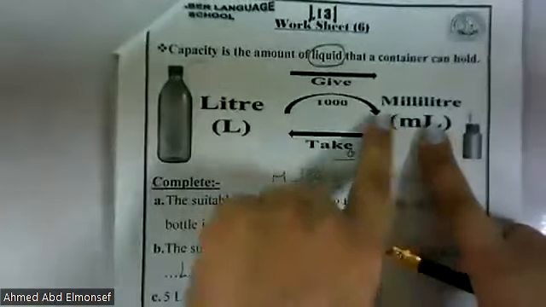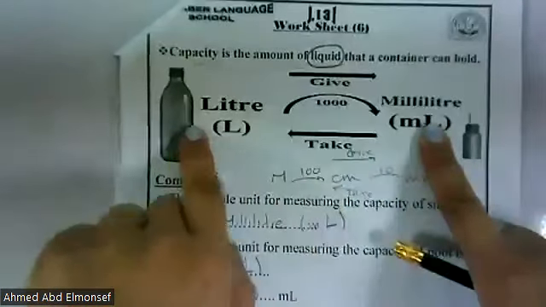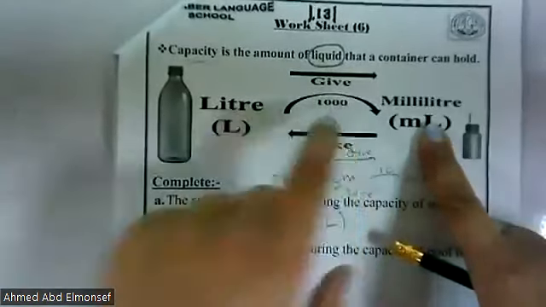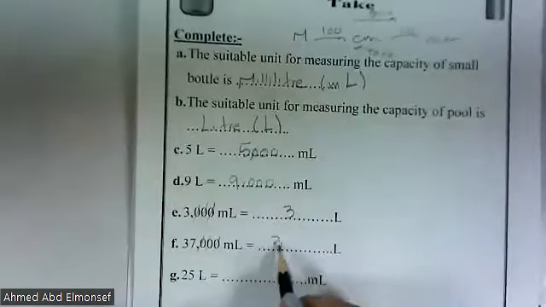37,000 milliliter. I need to convert from milli to liter. So I will go backwards in the way of the take. So I will take how many zeros? 3 zeros. I will cancel them. 1 2 3. It will be 37.